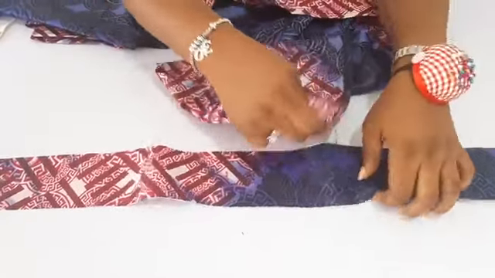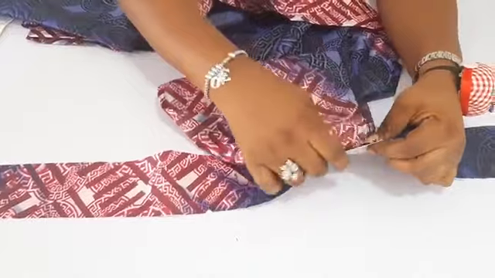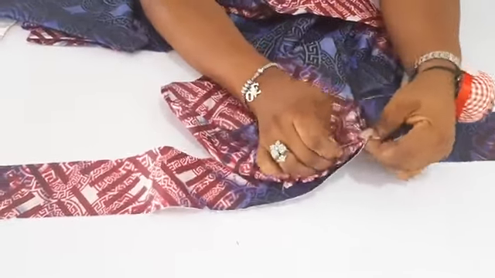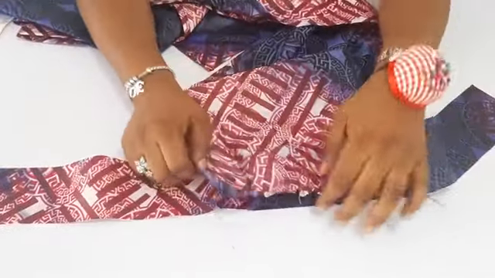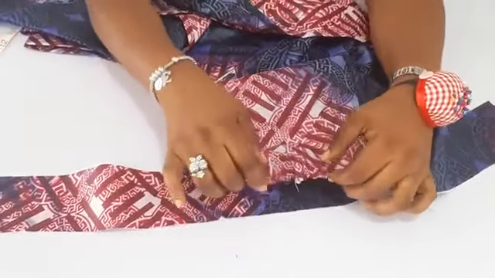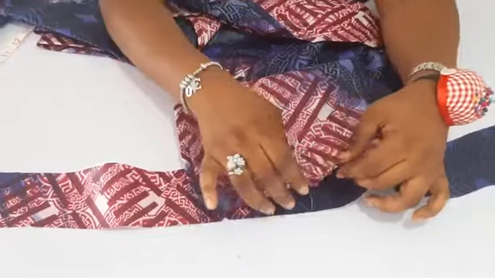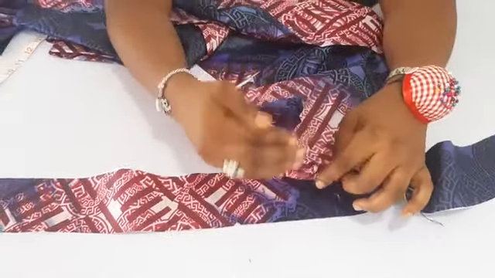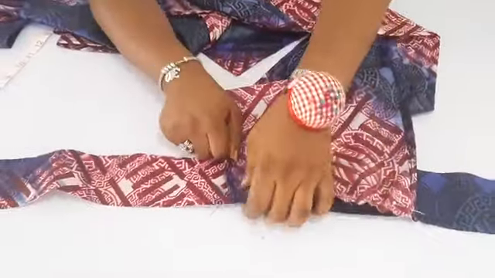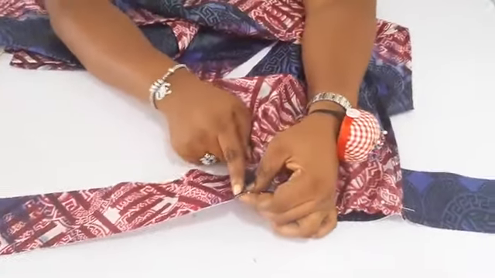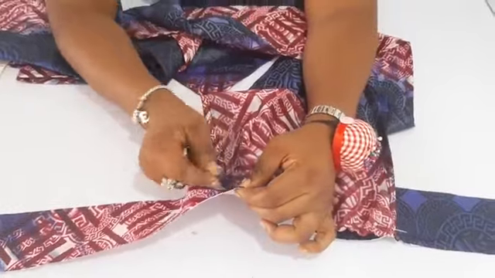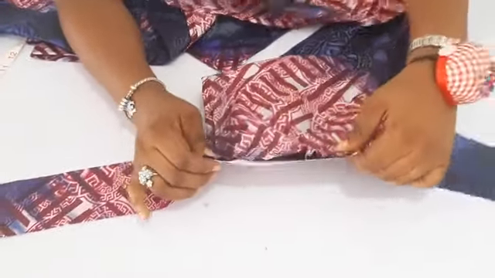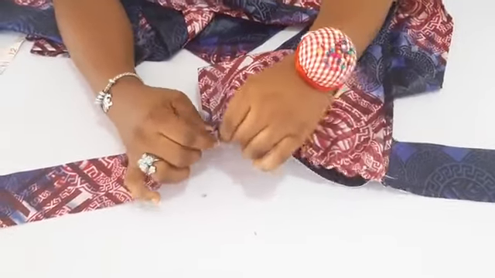So what I will do now is to start from here and then pin it down. So the excess now, you can see it in the middle. All the excess is in the middle, so it will form like a cup. So now coming to this side, this is the center front. I'll just make sure it's overlapped by 3/4 or 1 inch. That's what I have here.